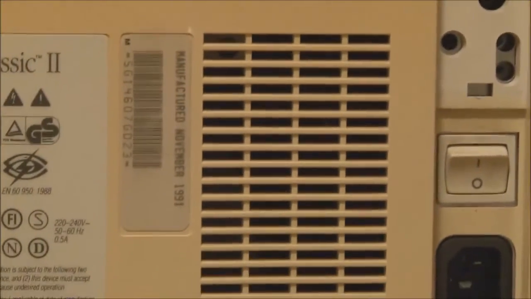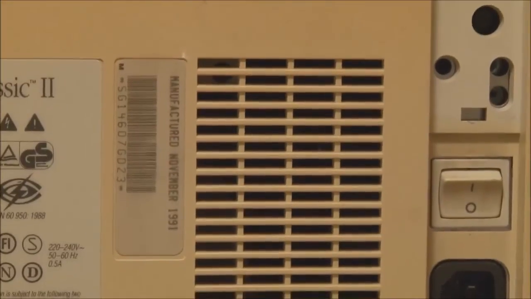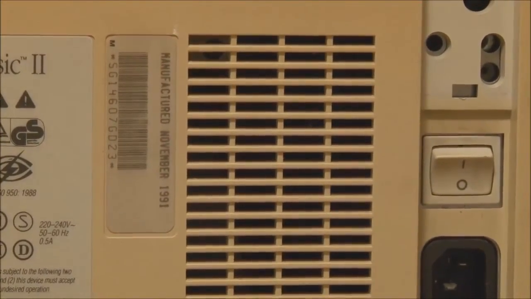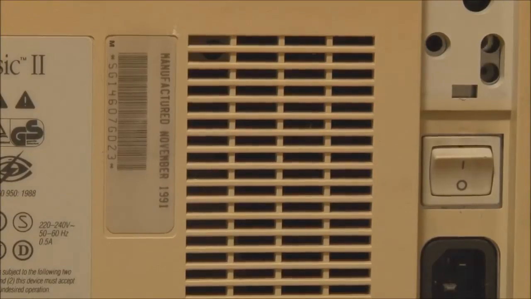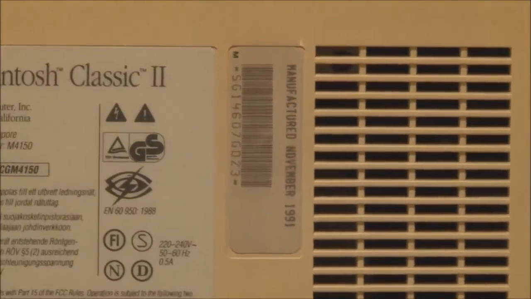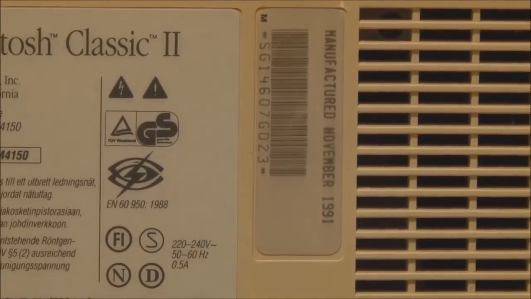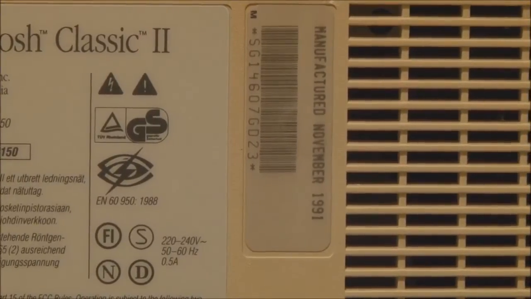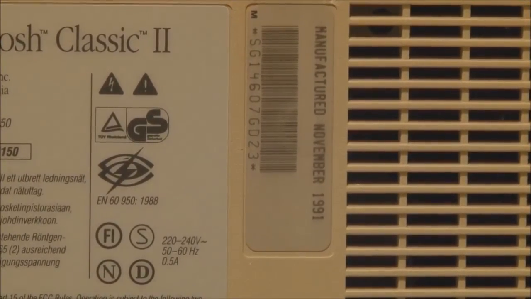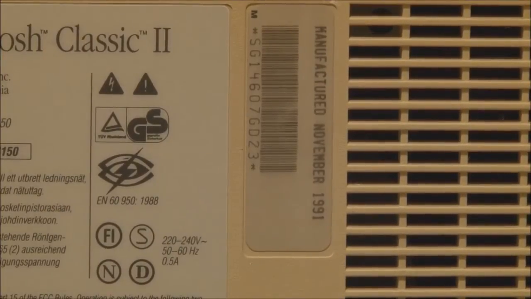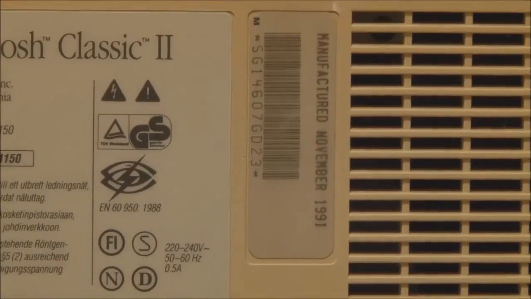We have the fan grill over here, although the fan isn't located behind here. It's actually located in the bottom of the case, but this is where the hot air is blown out from. We have the manufacturing date and serial number tag here, so it was manufactured November 1991, which, as I said, makes it a very early build Classic II, because it was only released in October of 1991.